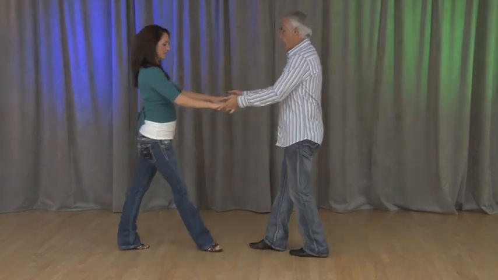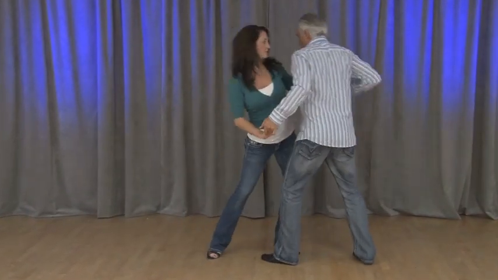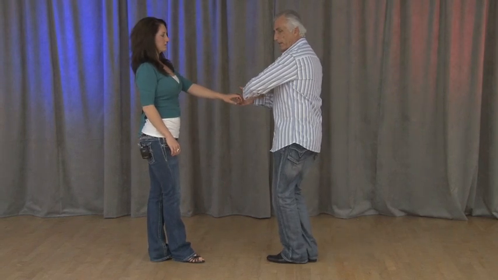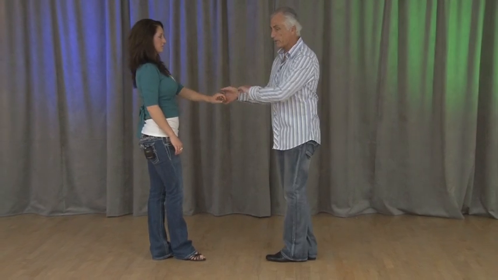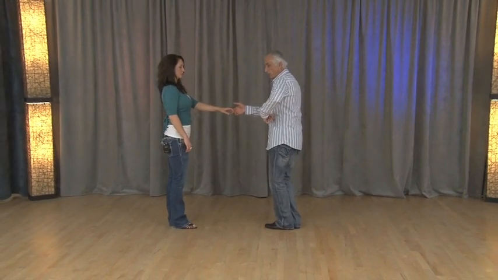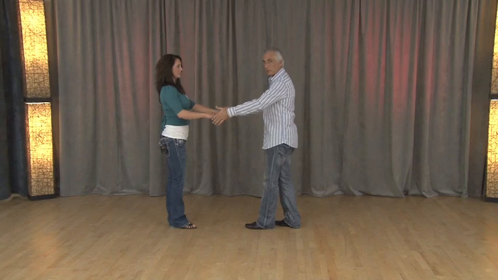So again, 1, 2, pulse up, lean in, triple step. Keeping the body on this angle makes my connection solid. If I square out, the connection gets too loose. So I'm going to stay on the angle. Then right from here, I'm going to move out of the way. But before we go into that, we'll have Tashina tell you her part.